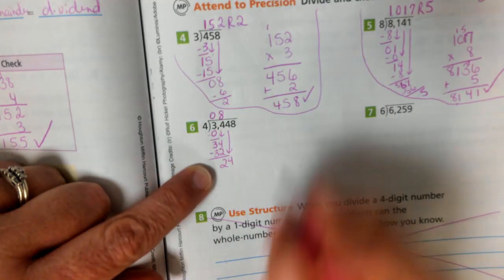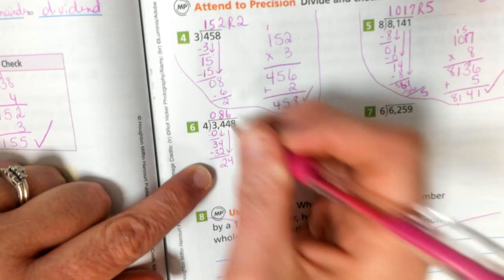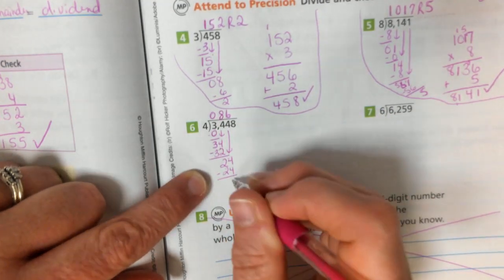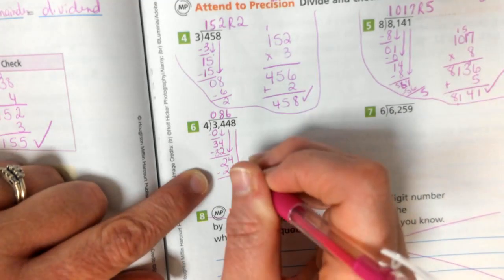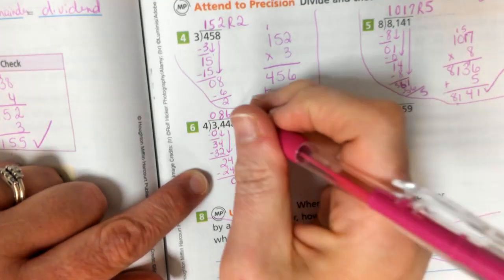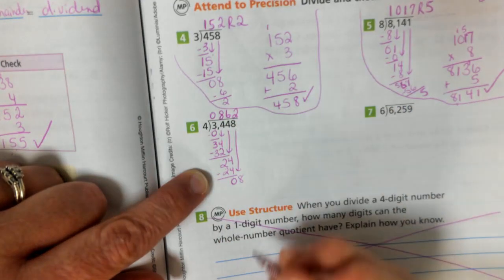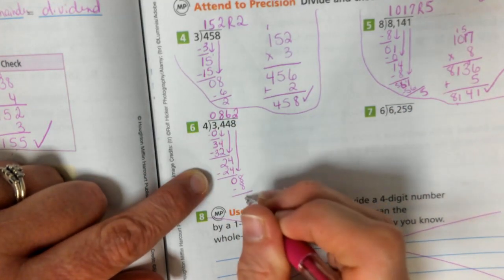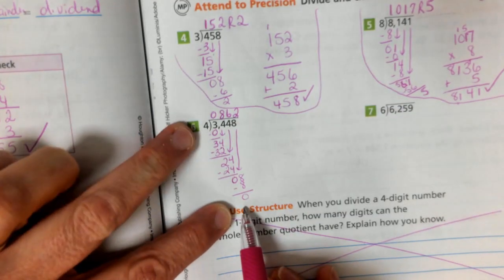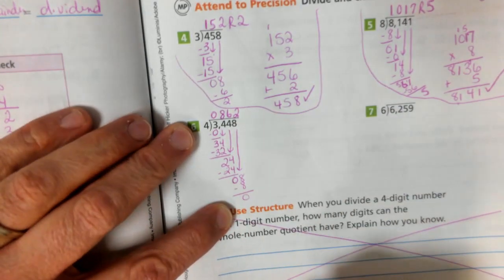24 divided by 4 equals 6. 6 times 4 is 24. 24 minus 24 is 0. And I bring down my 8. 8 divided by 4 is 2. 2 times 4 is 8. 8 minus 8 equals 0. I don't have any more to bring down. My 0 obviously is less than my 4, and so I don't have a remainder.